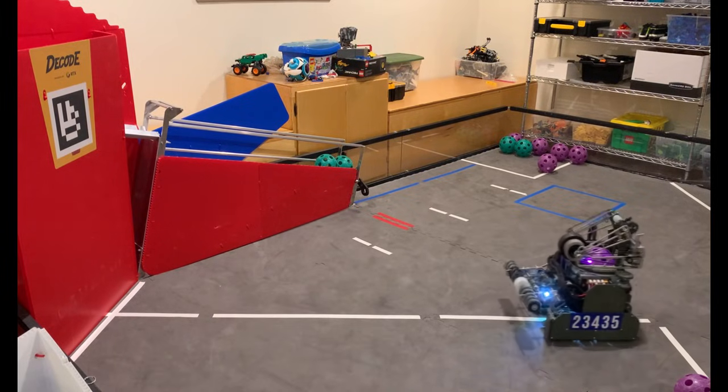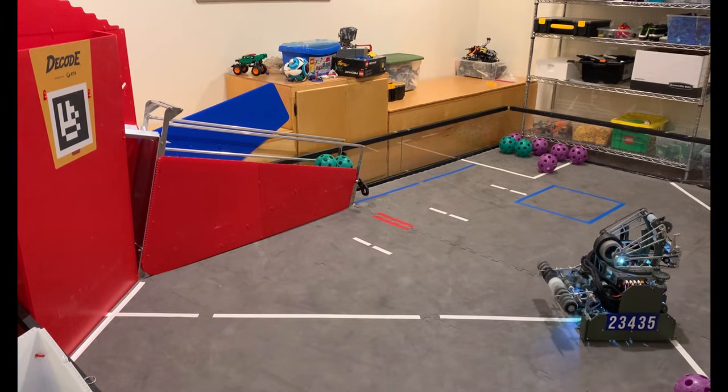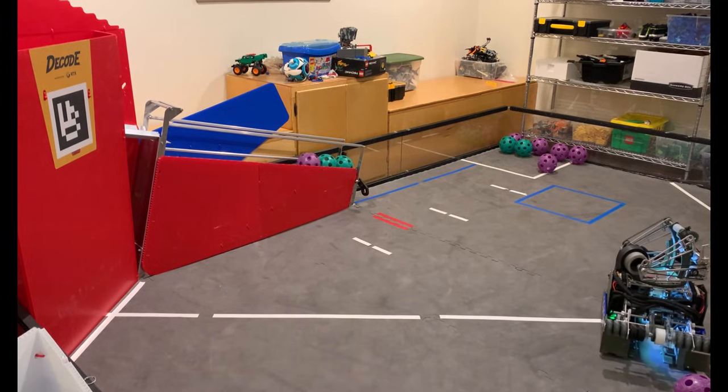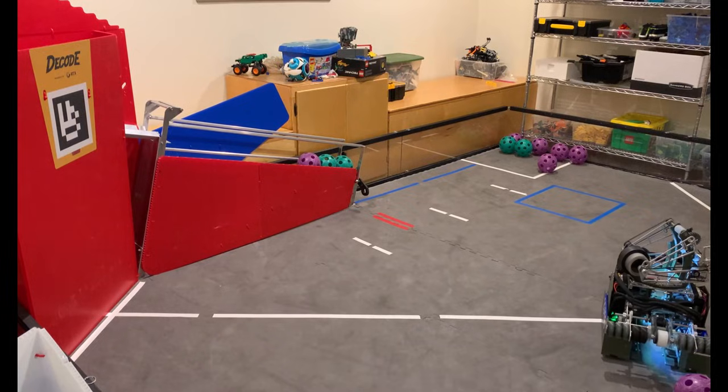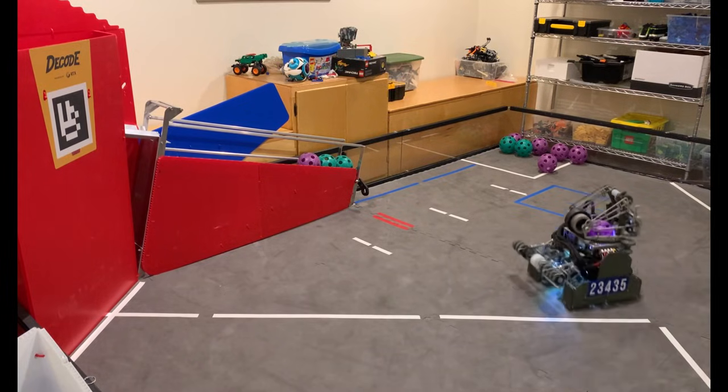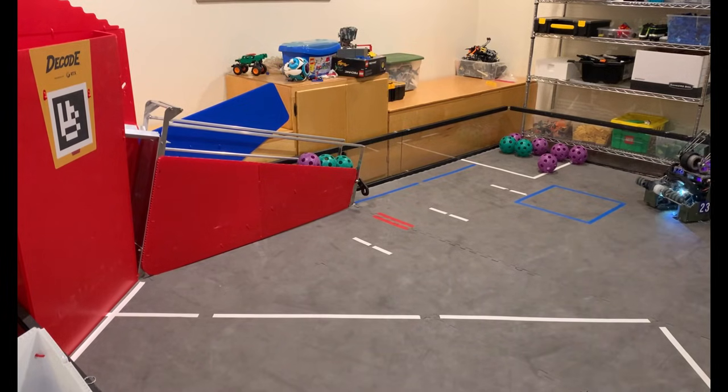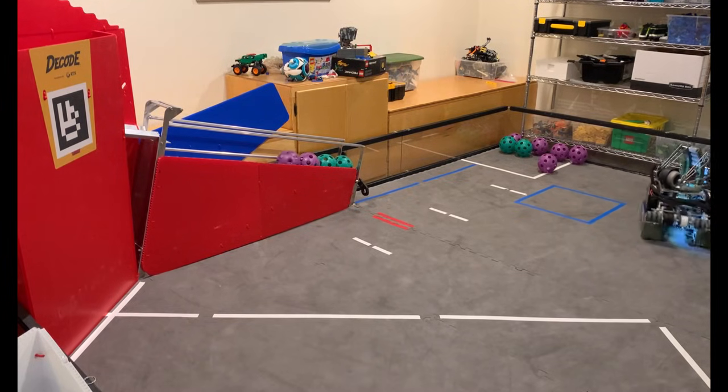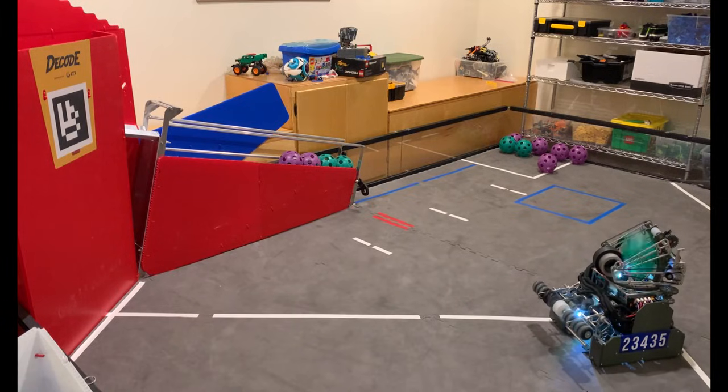So let me try it farther. Yeah, still makes it in. This is the beauty of these functions. They'll scale your flywheel speed and hood angle based on your distance. It's really nice. And let me try even farther. Let me try really far. Yeah, it even works far. So yeah, you have fun with these functions. They are really helpful and a really easy way that you can get a dynamic shooter up and running.